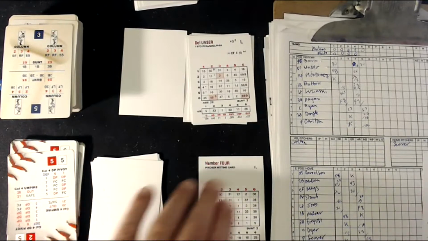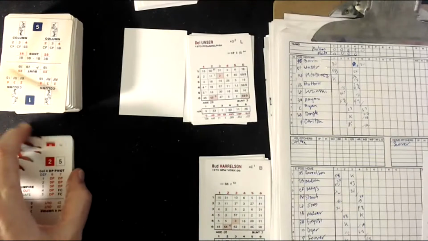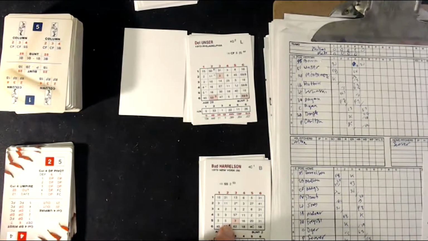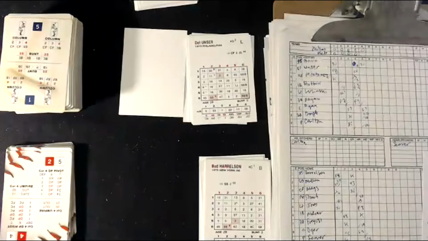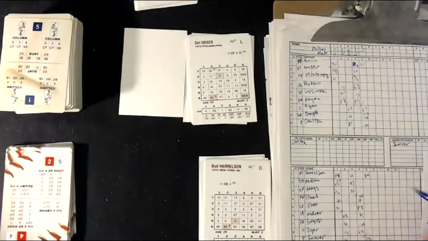One down. Buddy Harrelson is next. 2-5 is a 5. Then a 2-5 again is a 7. So a 2-7 is fouled to the right side, second baseman. And that's Doyle, settles under it, makes the catch, 2 down.